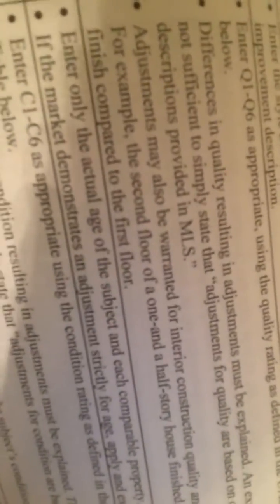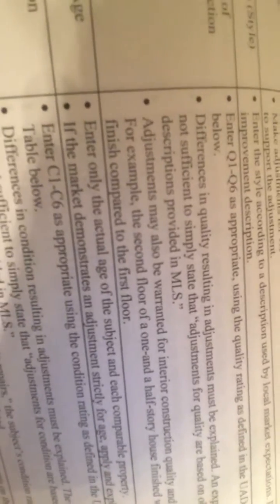Field: Quality of construction. Protocol: Enter Q1 through Q6 as appropriate, using the quality rating as defined in the UAD quality description table below. Differences in quality resulting in adjustments must be explained. An explanation must be specific. It is not sufficient to simply state that adjustments for quality are based on observations or based on descriptions provided in MLS.